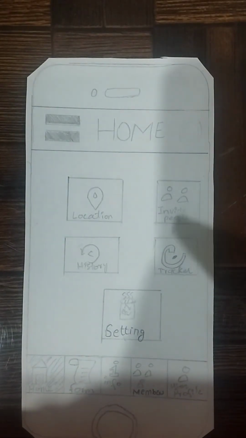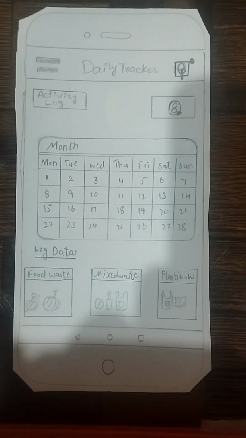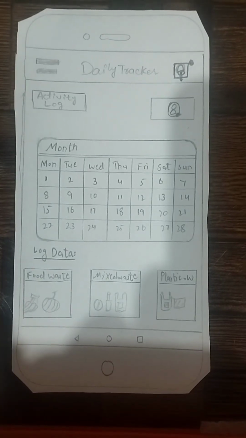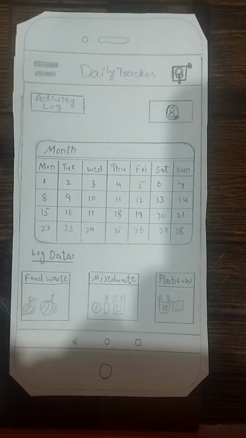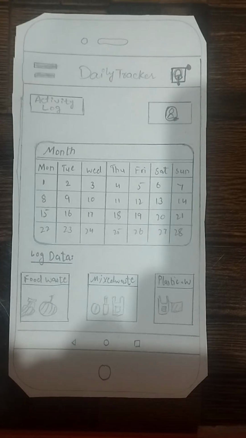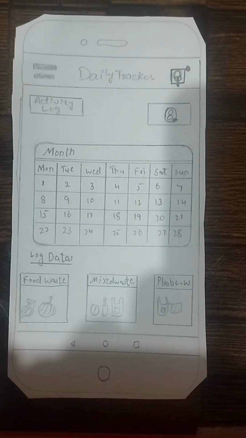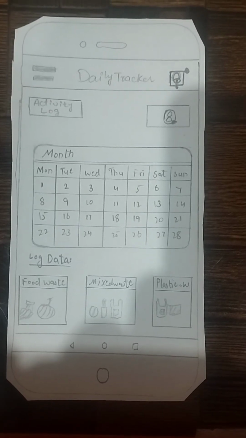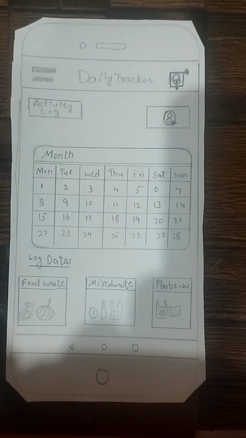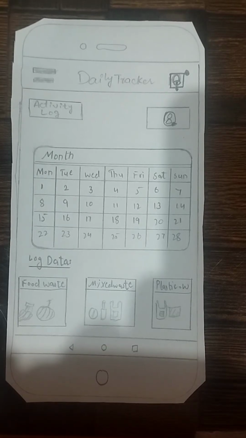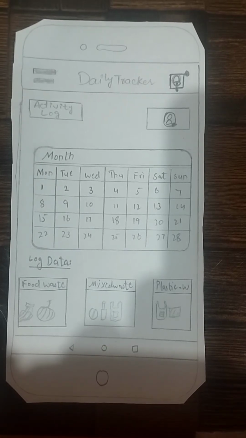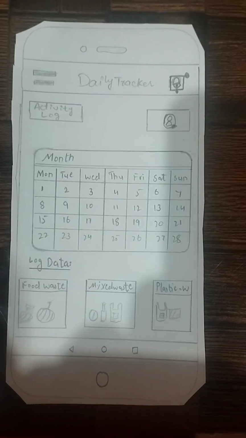Again you can click the daily tracker. So there it is, we can enter the daily tracker page. You can see the activity log and the calendar shown. So in the log data, the food waste, mixed waste, and the plastic waste are basically discussed, that is, which kind of garbage they are putting up from the waste side. So these are the information we can get from the app management system.